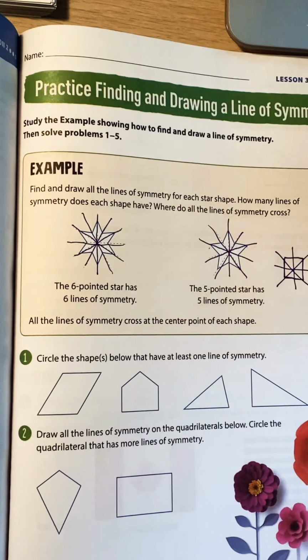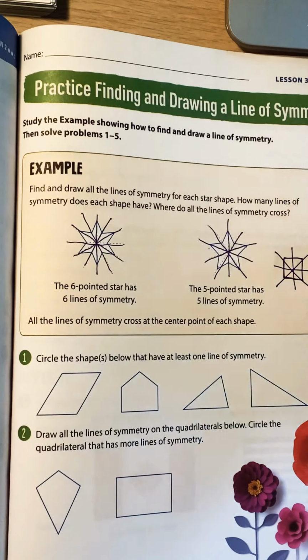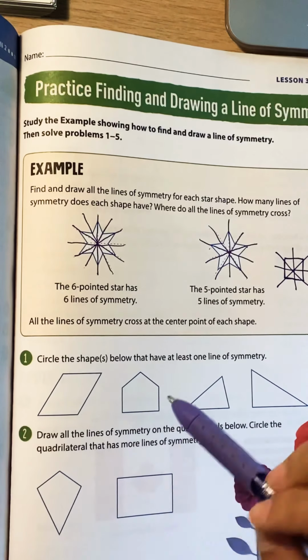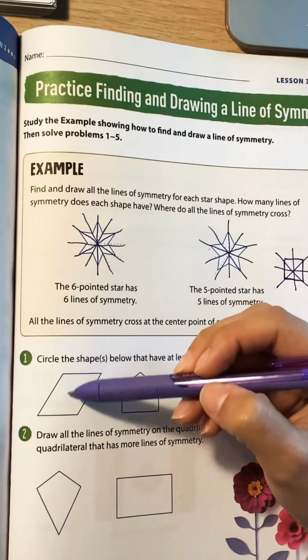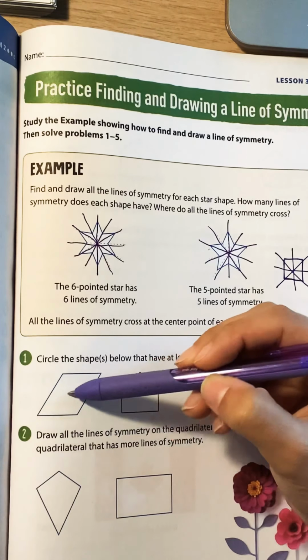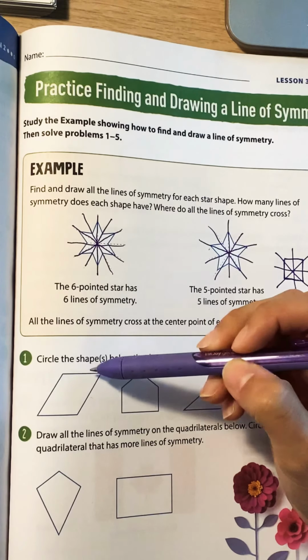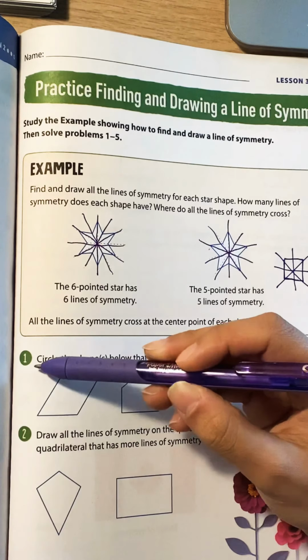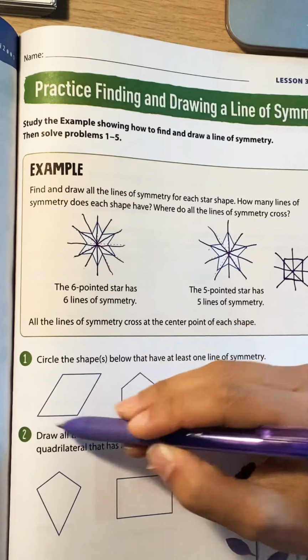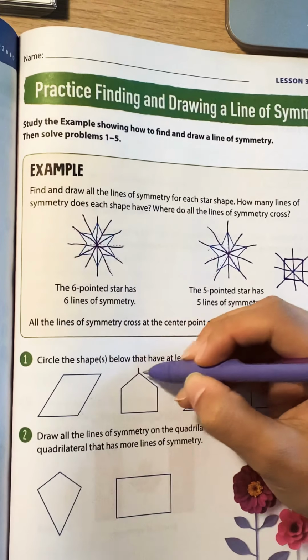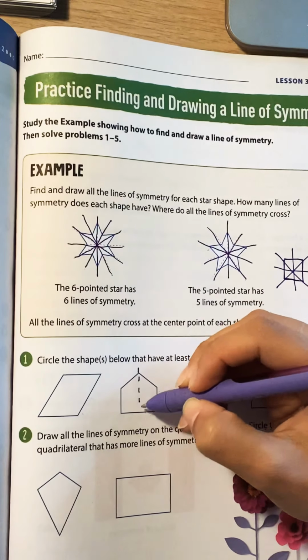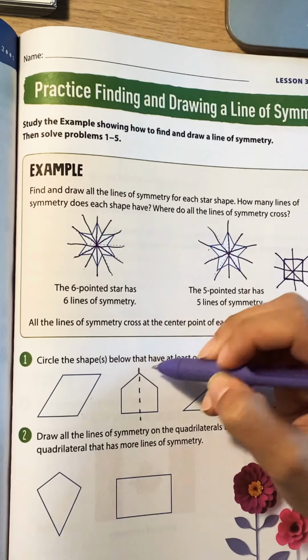Circle the shapes below that have at least 1 line of symmetry. All right, so rhombus. Can't cut it down the middle, can't cut it horizontally across the middle, can't do it vertically because it'll make cat ears, or not vertically, diagonally. Can't do it diagonally this way, no lines of symmetry. This little pentagon shape, I could cut vertically down the middle like that.